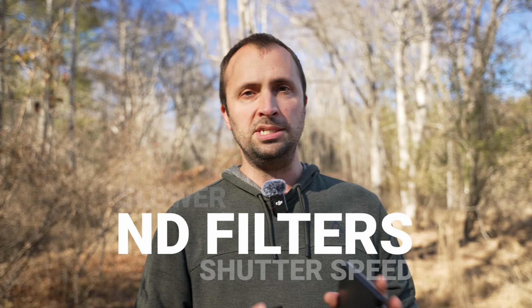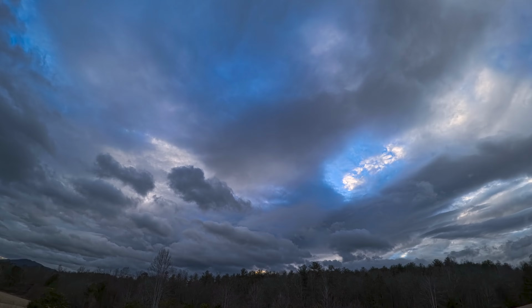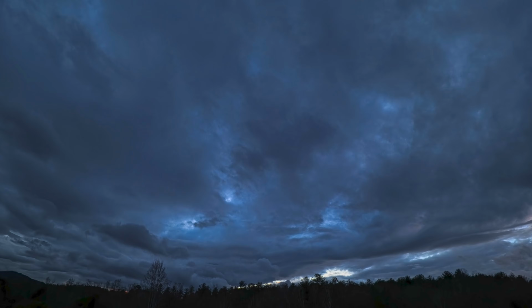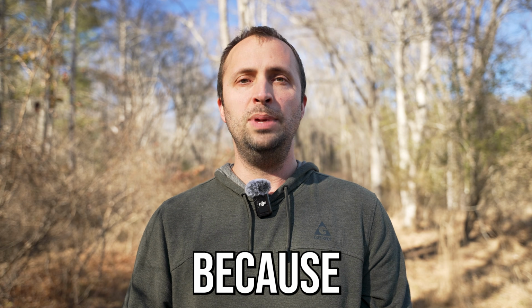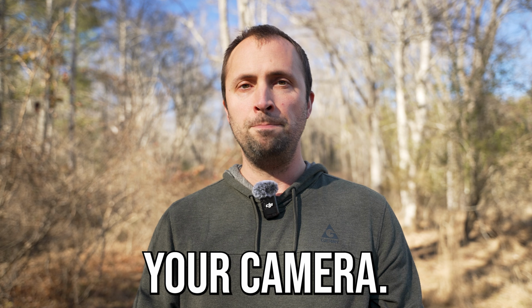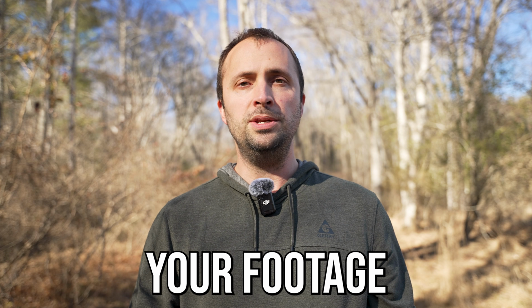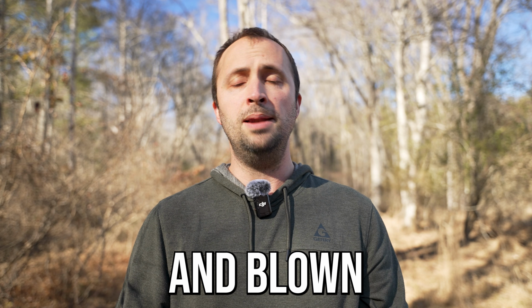The end goal is a slower shutter speed because a slower shutter speed looks more appealing in a lot of situations. A slower shutter speed allows more light into your camera, but on a bright sunny day like today, without ND filters, you can't achieve a slower shutter speed because there's too much light coming into your camera. And if you do a slower shutter speed, your footage is going to be overexposed and blown out. It's going to look basically entirely white.